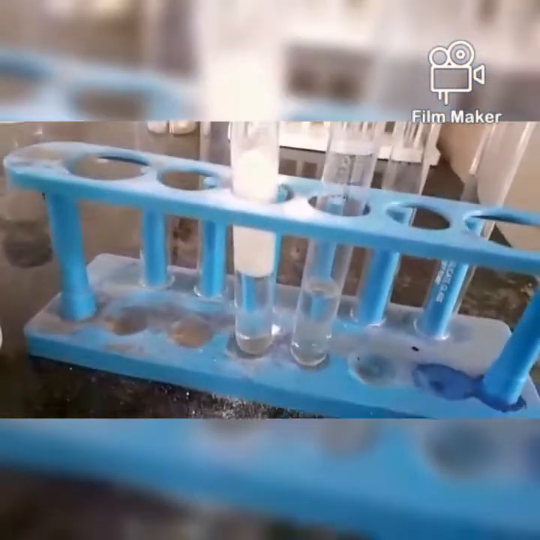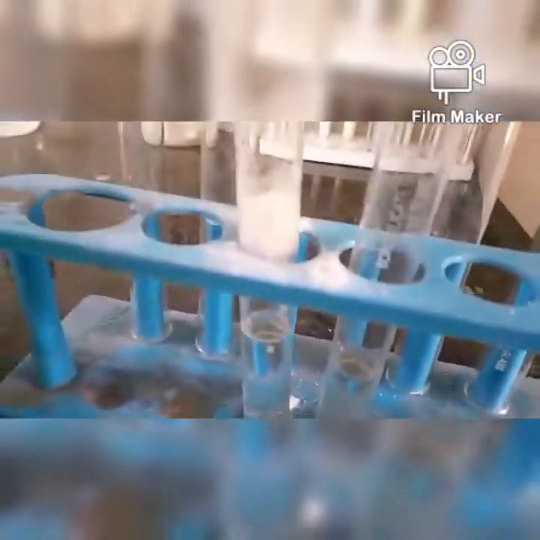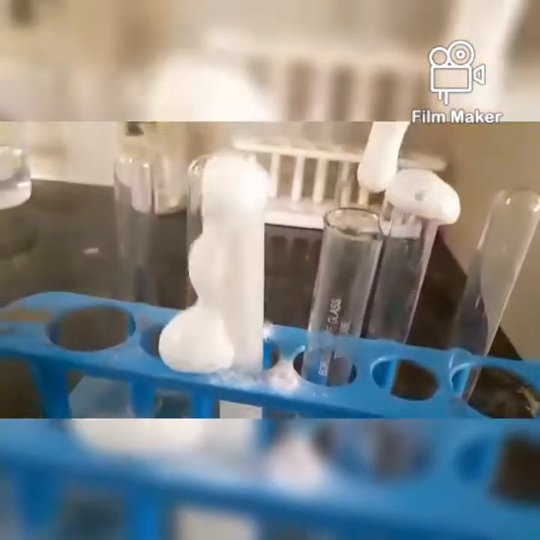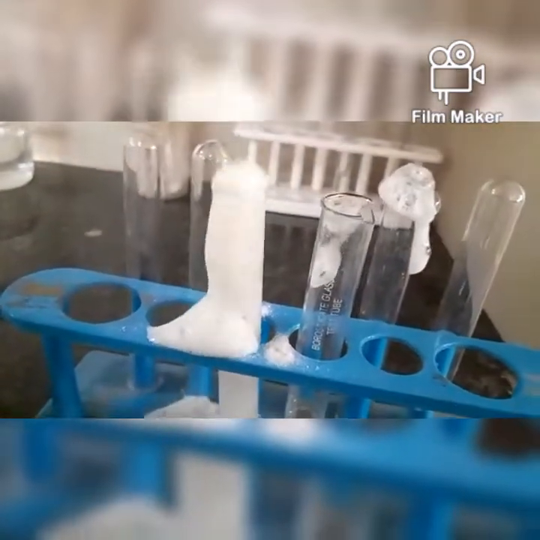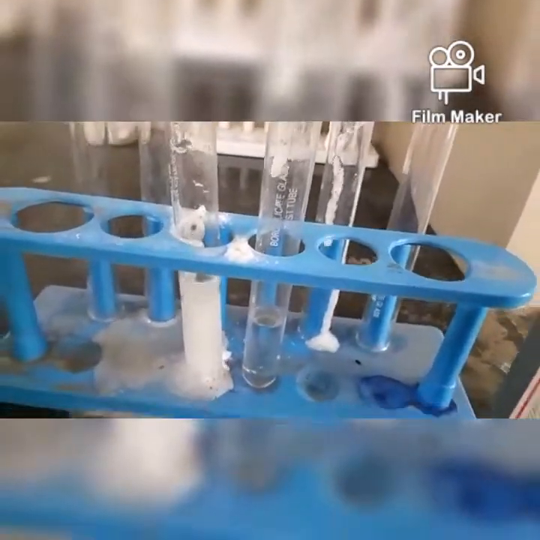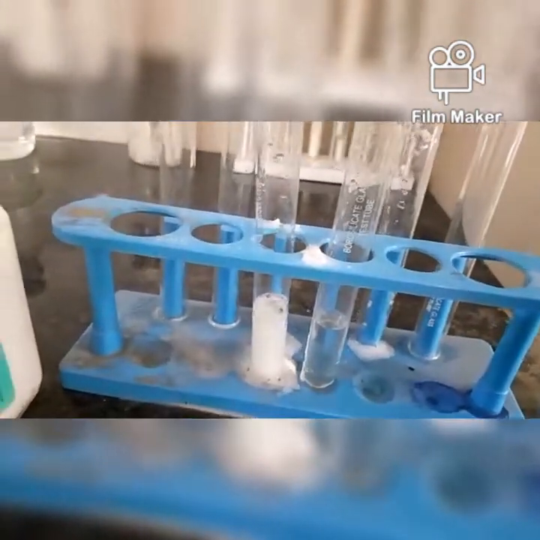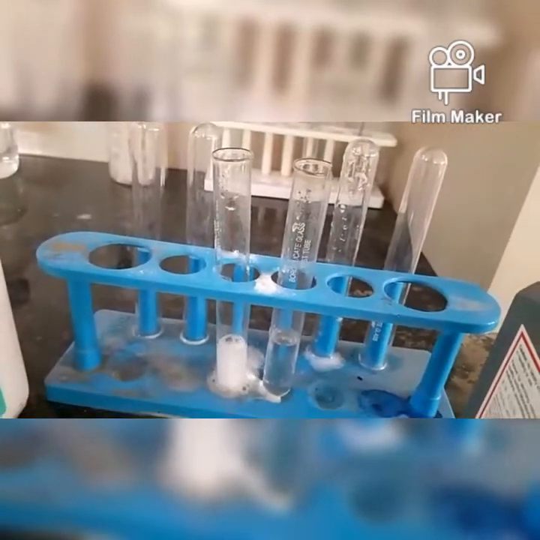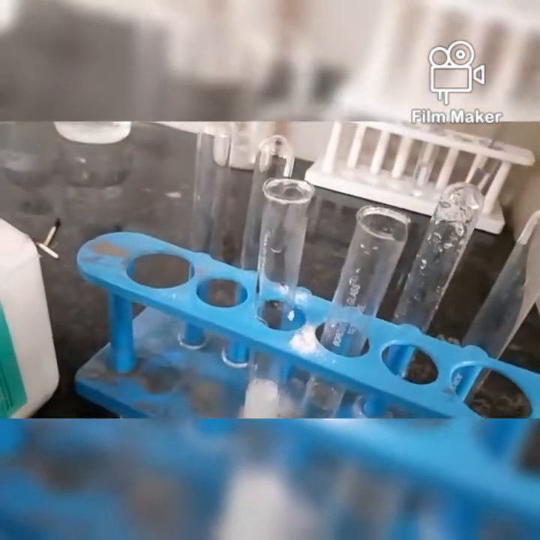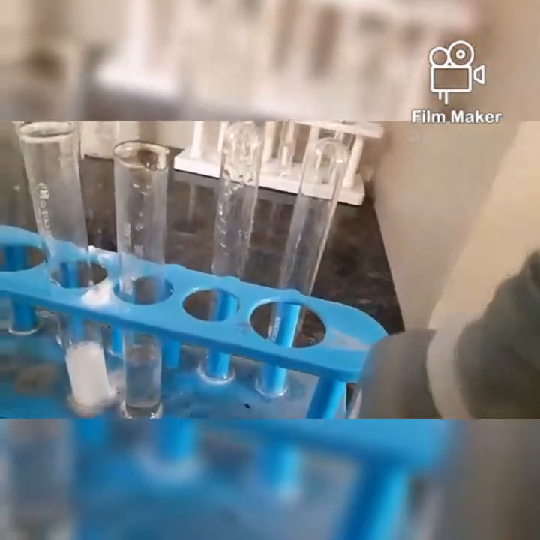I can smell a gas coming out. You can see the bubbling, right? Volcano. We can test the gas with the help of lime water. This is CO2, which turns lime water milky. Okay, let's now add sodium carbonate to the other test tube.